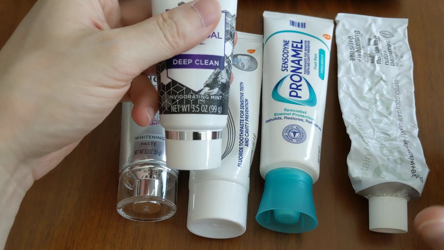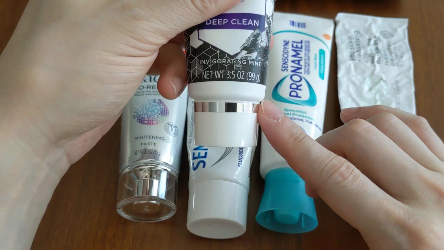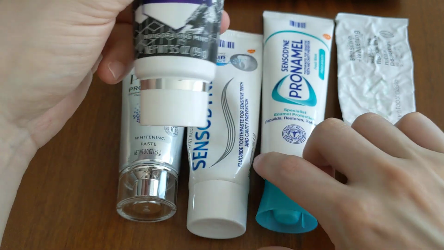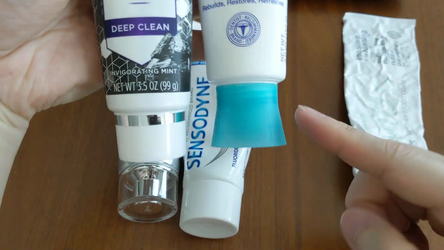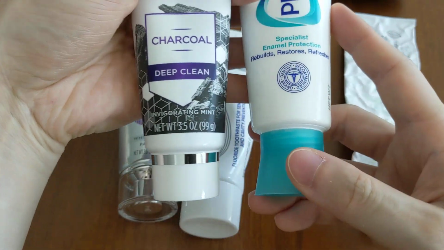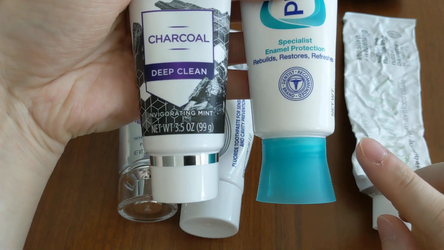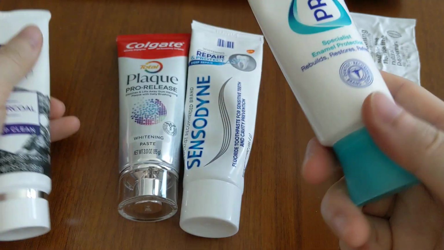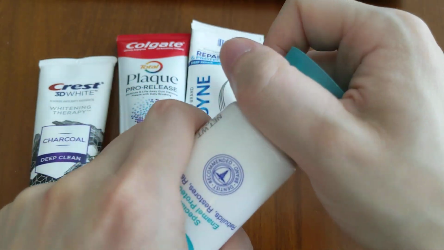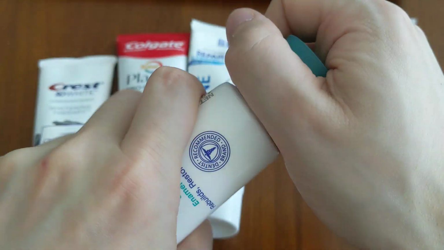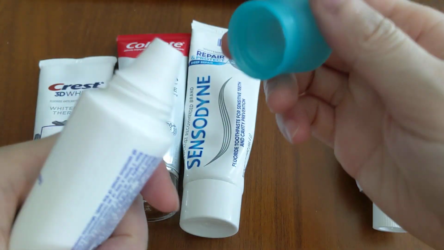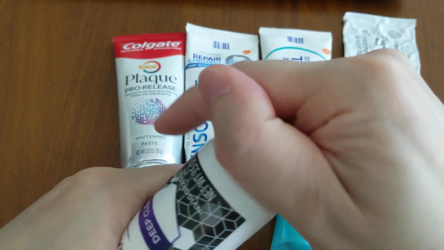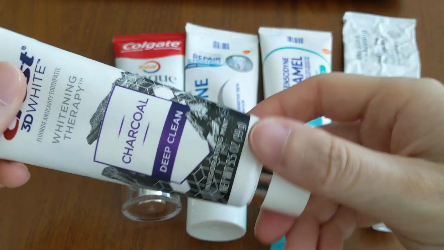There are two kinds of shape that I've noticed. The first one would be a cylindrical one where the sides are nearly parallel like this, and then there are also ones with a flared out shape like the Pronamel toothpaste. I definitely think the ones that are not parallel are easier to open and close just based on grabbing it, because it flares out. It sits into your hands and fingers and thumbs, and it just gives you more leverage to open and close. So the one that is parallel is definitely more difficult to grab onto.